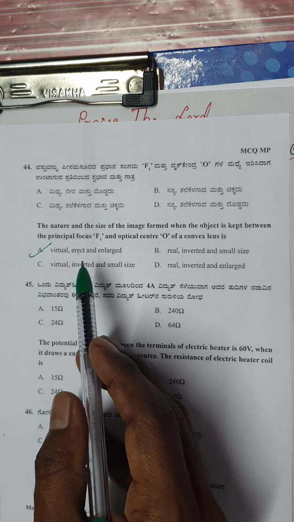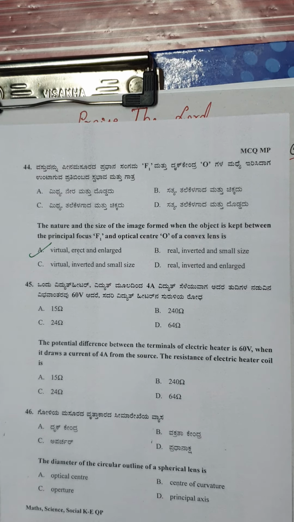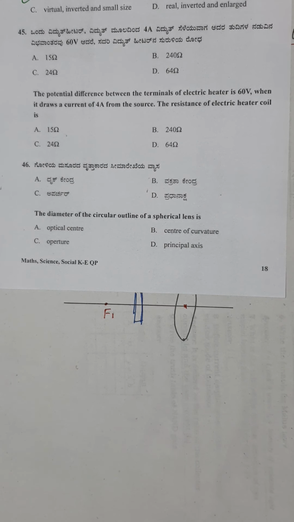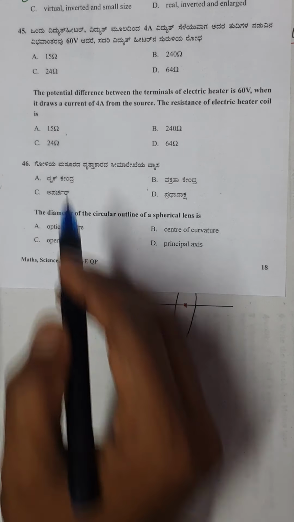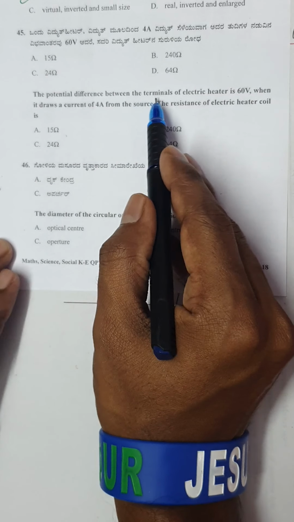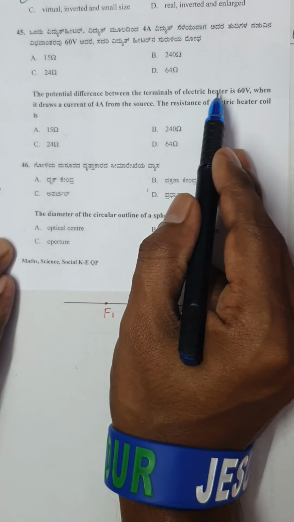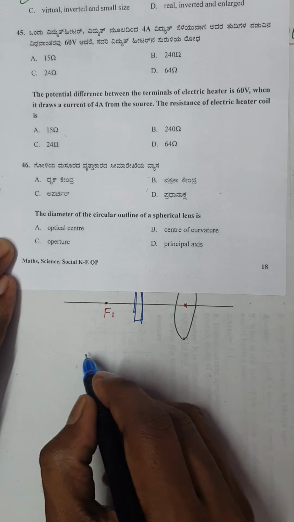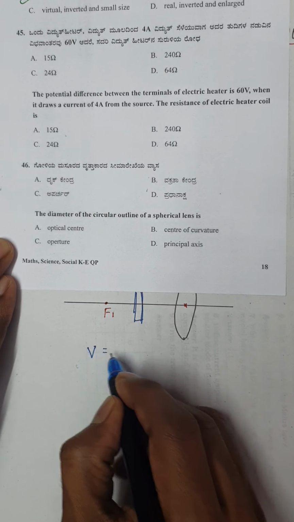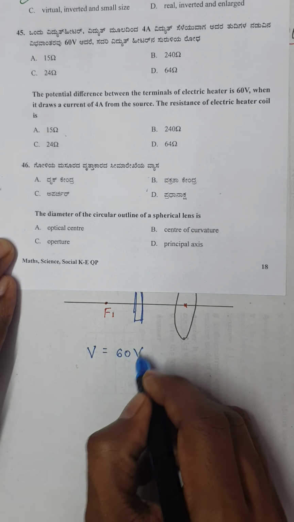You should know the other 5 cases also, depending upon where the object is kept, right? So let's move on to the 5th question. Question number 5 reads like this: the potential difference between the terminals of an electric heater is 60 volts. Potential difference is given by voltage. This is nothing but 60 volts.